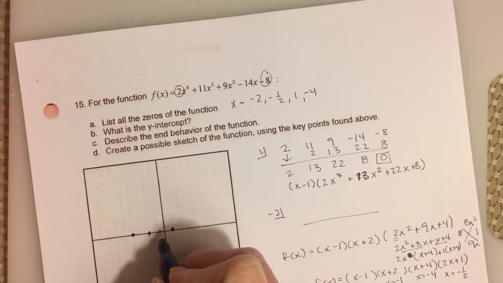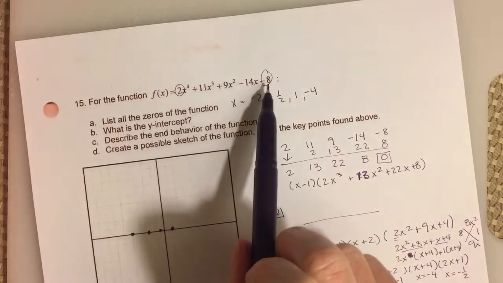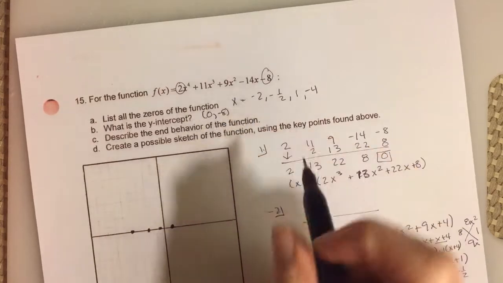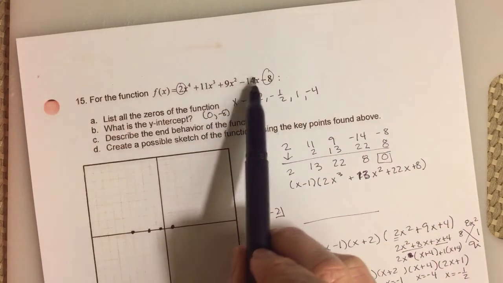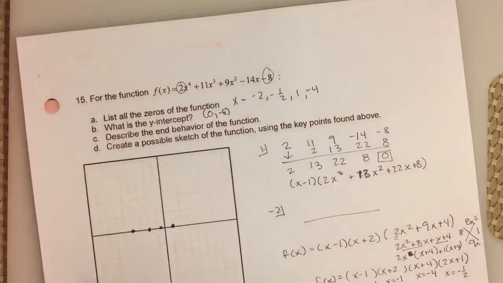I'm going to mark x equals -1/2 right there. So the next thing I need is my y-intercept. The y-intercept is what I get when I substitute in a 0 for x. Since this is in standard form, I know my y-intercept is going to be (0, -8), because when I plug a 0 in for each of these x's, all the other terms disappear and I have a -8. My end behavior.